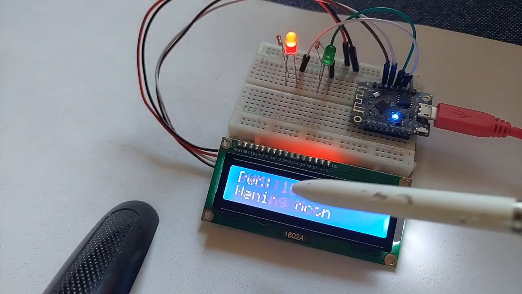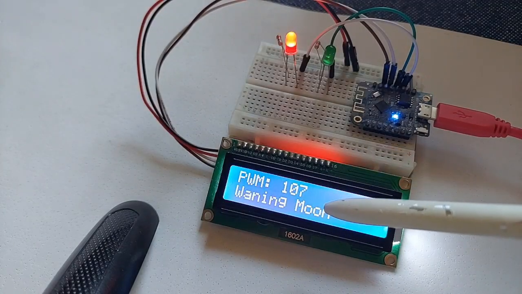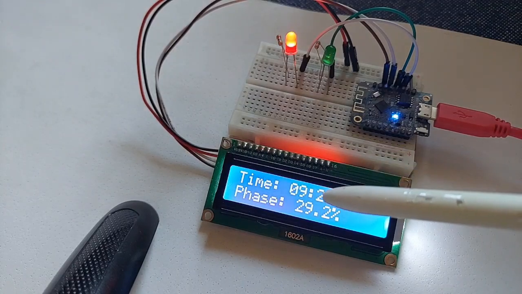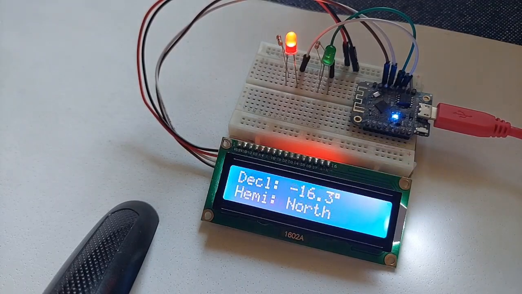Then we have the inclination, and we have the waning. The moon is waning at the moment. PWM timestamp, it's 9:25 on my side. Phase 29.2%. All right. Now let's have a look at the code.